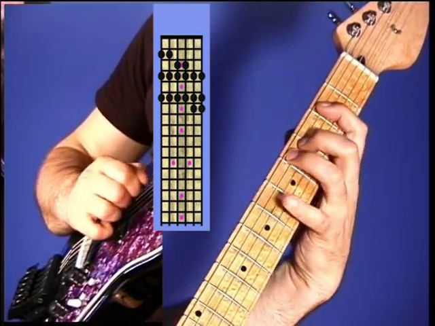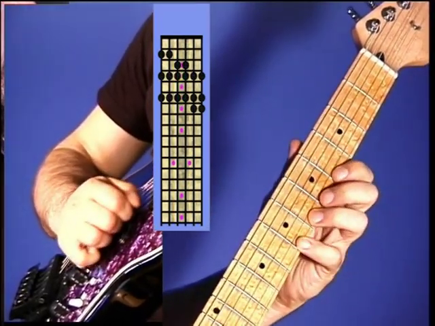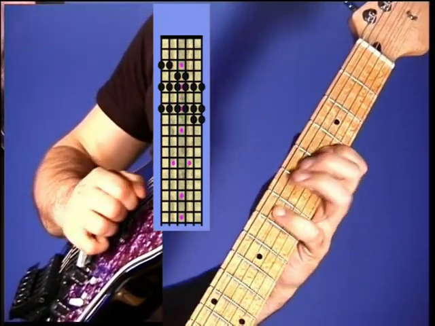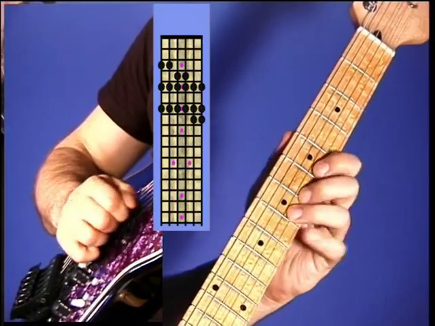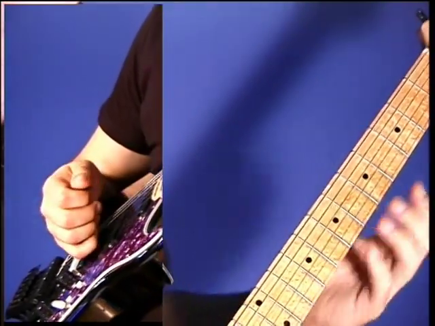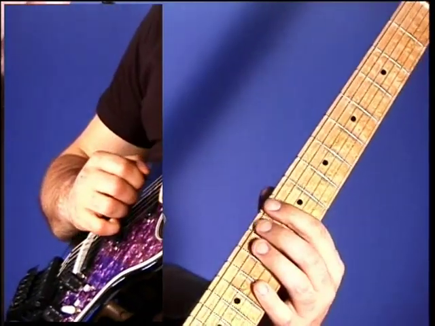And you can then start to move the patterns up the fretboard, all the way up the fretboard until you cover that. Now, let's do the second pattern.